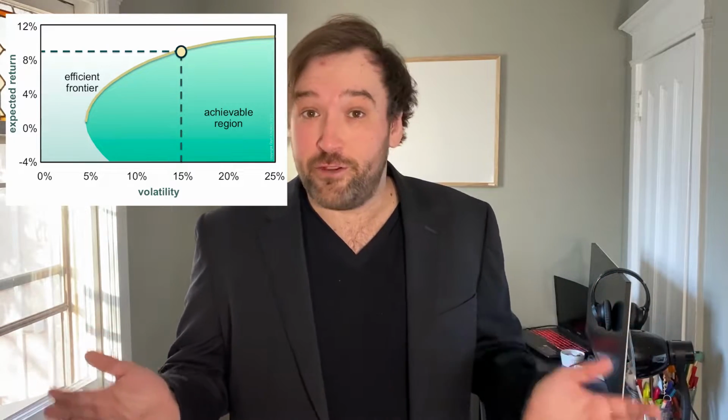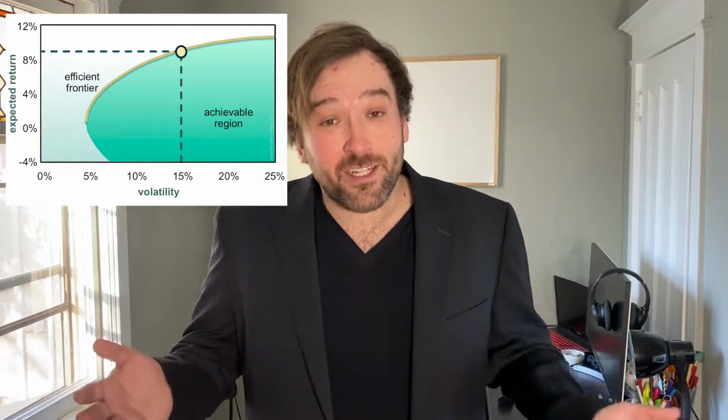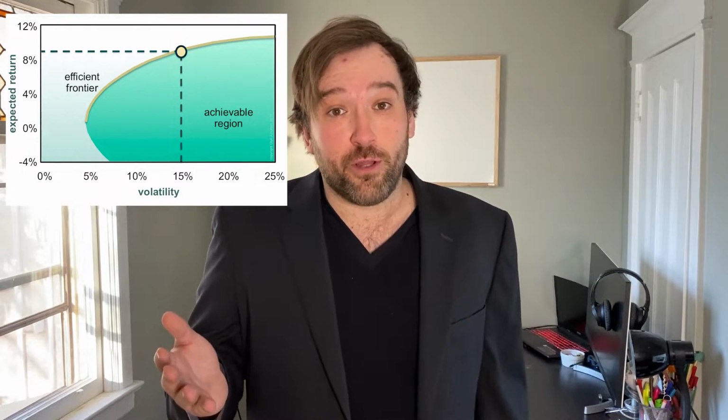This is something called the efficient frontier. By comparing expected returns to variance, Markowitz was able to create this beautiful curve. And essentially what it says is if you plot your portfolio and you're not on the edge of that curve, you can do better. You can either expect more returns for the same risk, or you can lower your risk and get the same returns. It's an absolutely beautiful theory.